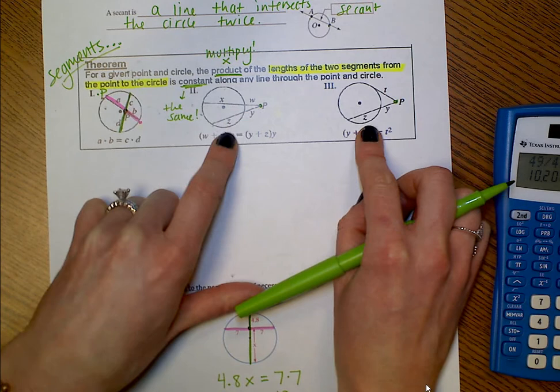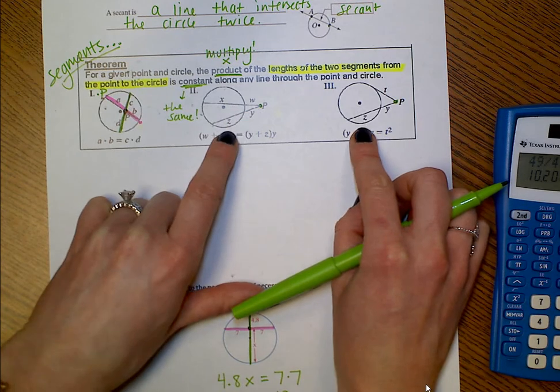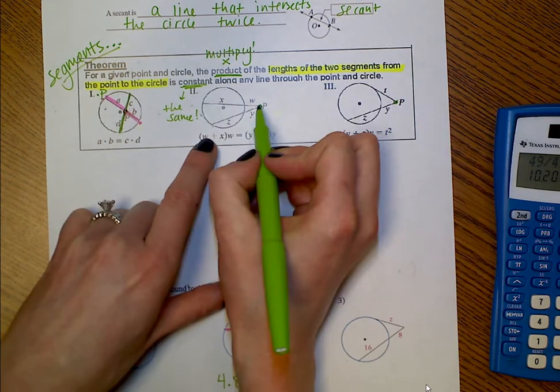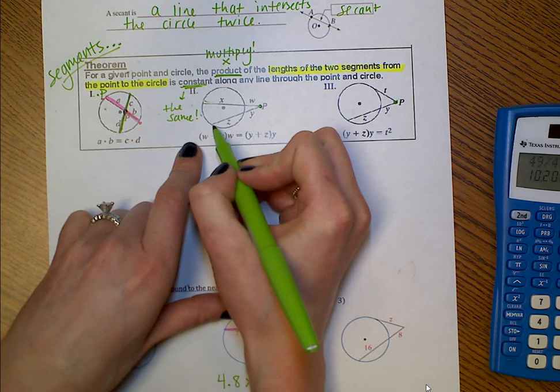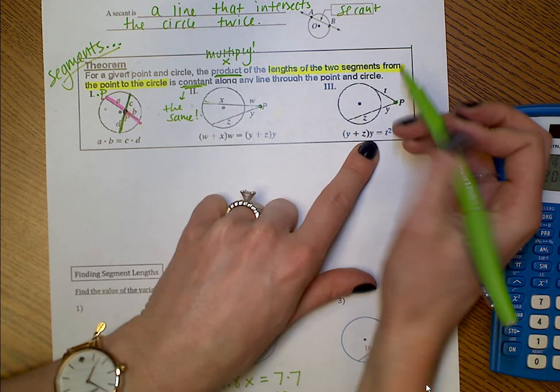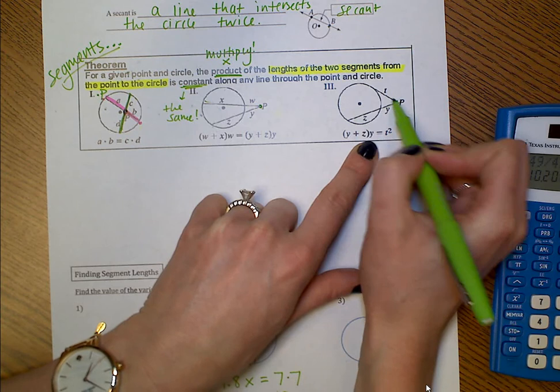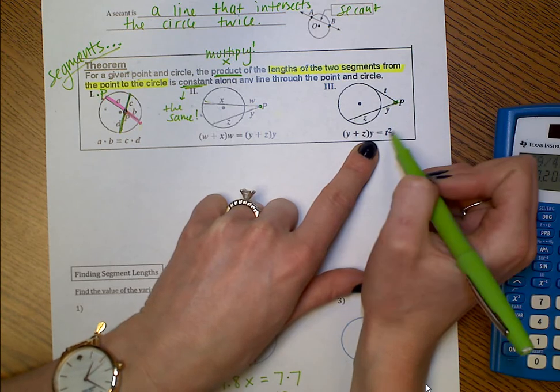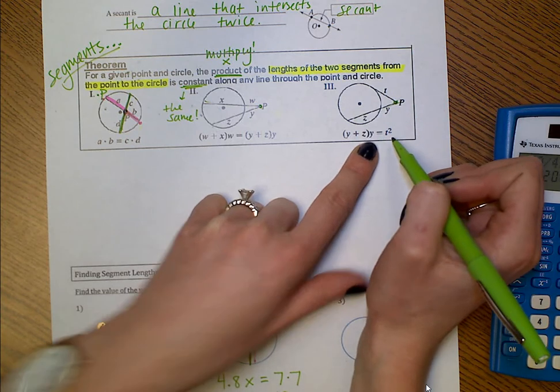Now, the reason they gave you two pictures is because case 2 is when they're both secant lines. They both hit the circle twice. Case 3, the bottom one's a secant line, but the other one's a tangent line. So that kind of changes things just a bit. But it's the same idea.